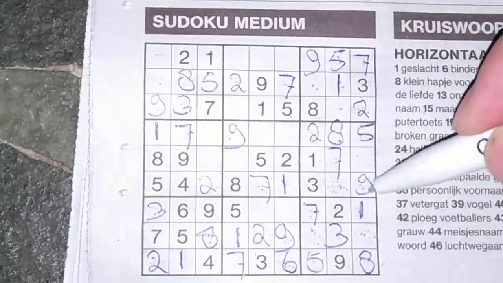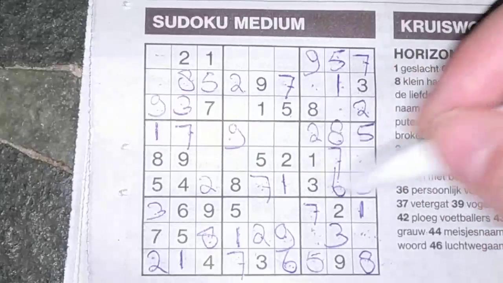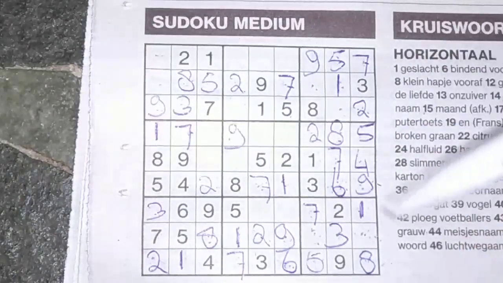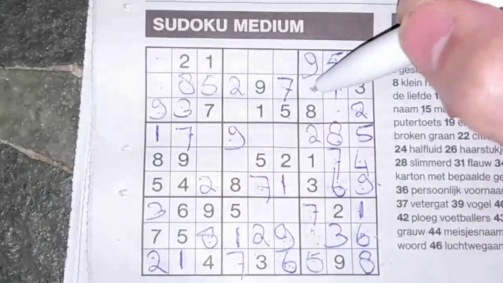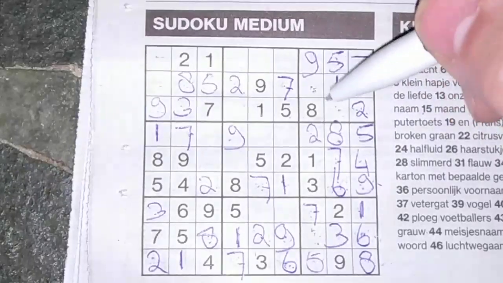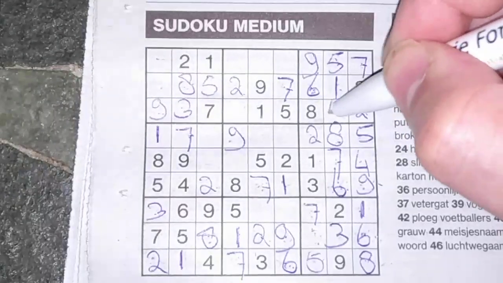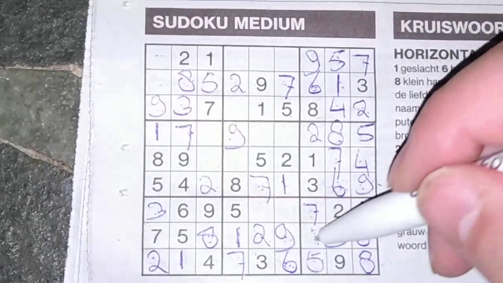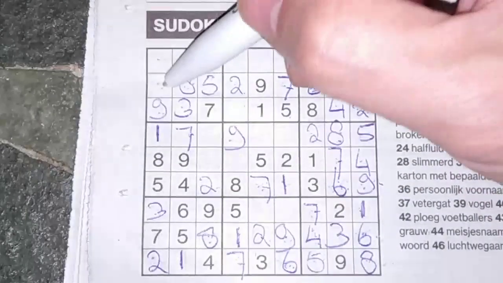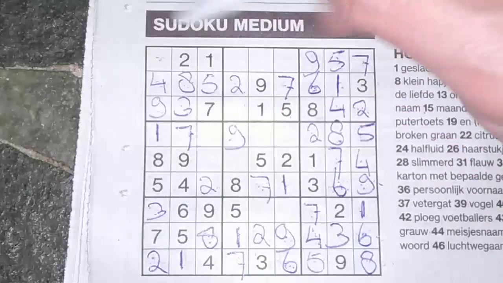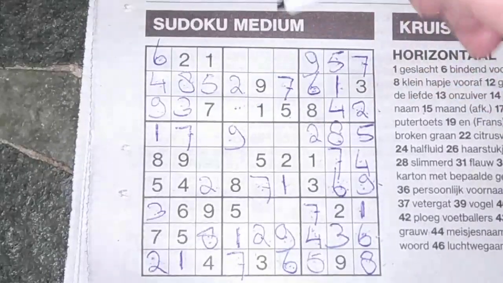1 box left for this row for the number 6. 1 box left for this big square for the number 4. 1 box left for this column for the number 6. 2 boxes left for this big square for the numbers 6 and 4. We have a 6 there, so no 6 here. 6 should be here, and the 4 goes there. 1 number left for this big square for the number 4. 1 box left for the second row for the number 4. 1 box left for this big square for the number 6. 1 box left for the third row for the number 6.